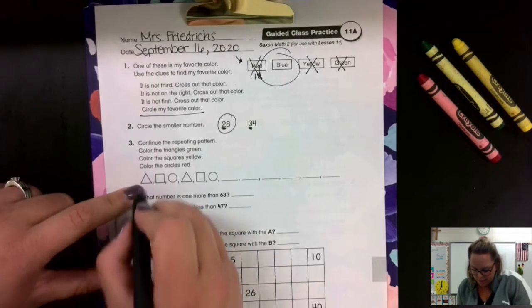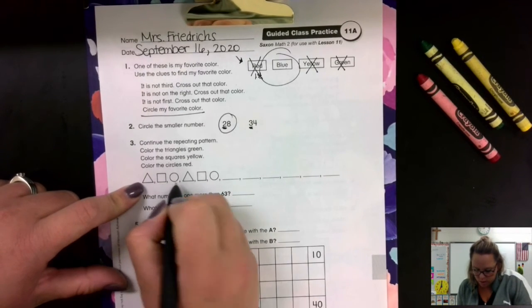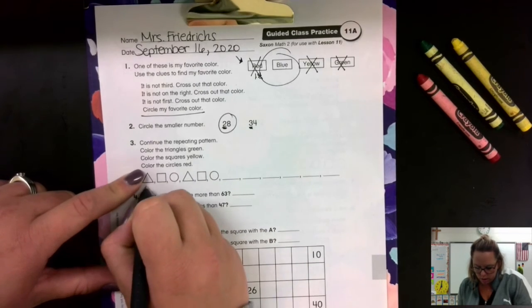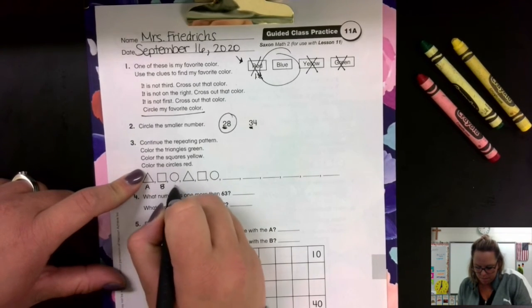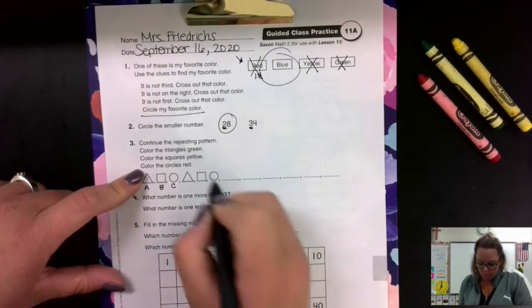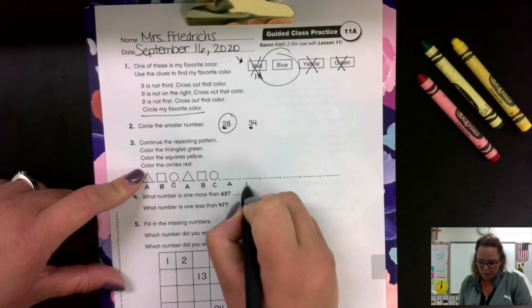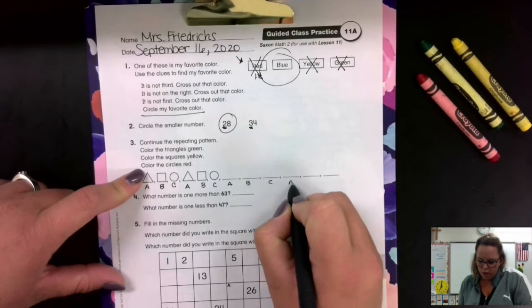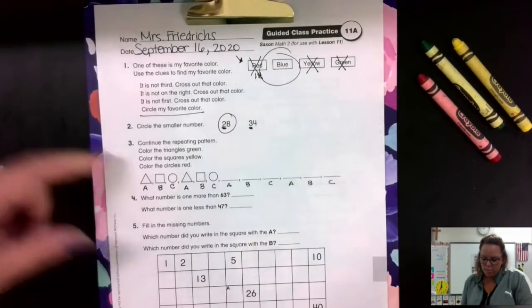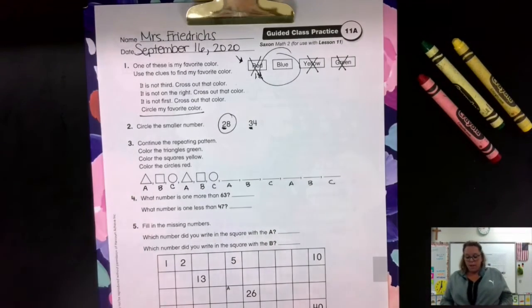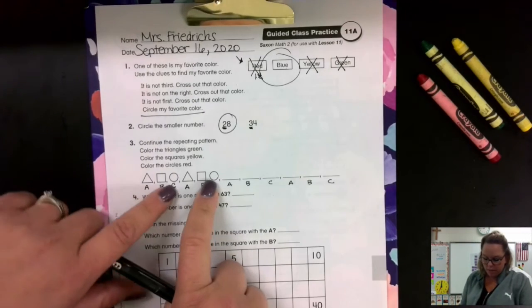So let's take a look at what this is. Triangle, square, circle. Triangle, square, circle. That looks like an A-B-C pattern to me. So I'm going to continue with my A-B-C pattern. If this helps you to write it out below the lines like I am, you're welcome to do that. If not, that's okay too. So what comes after our circle?